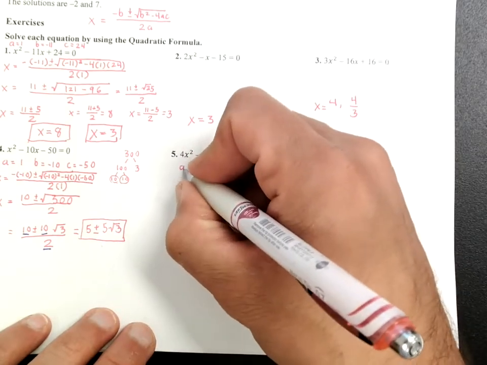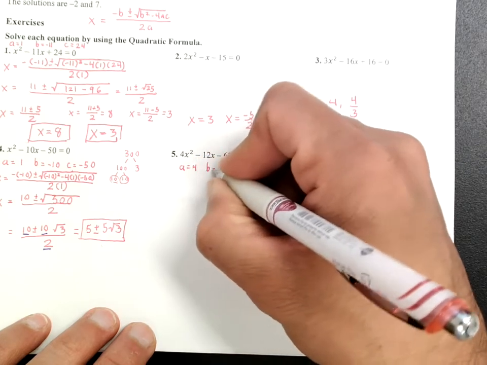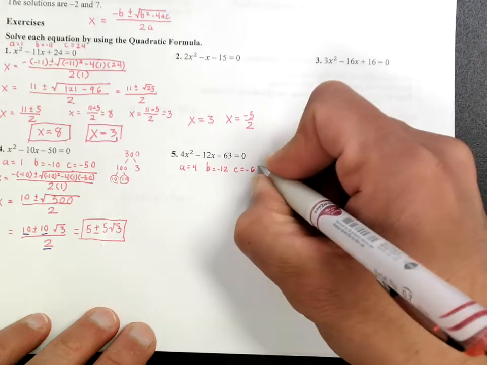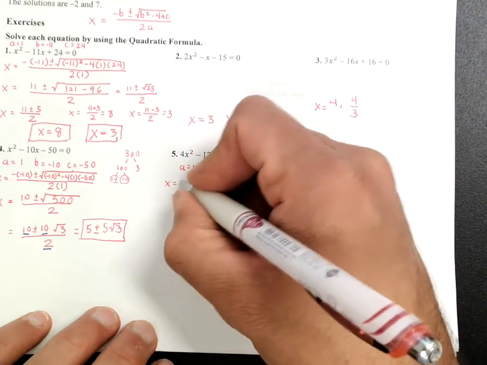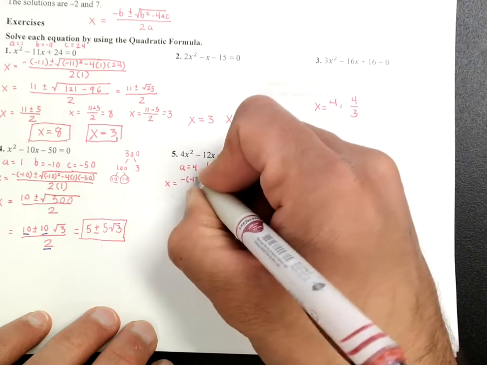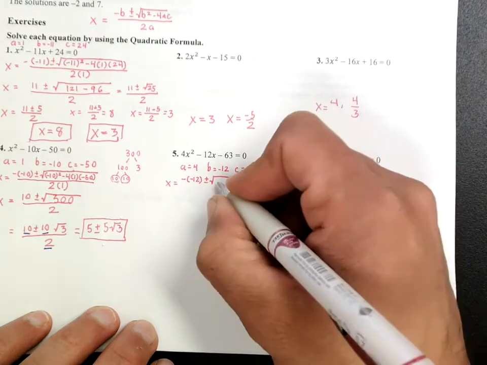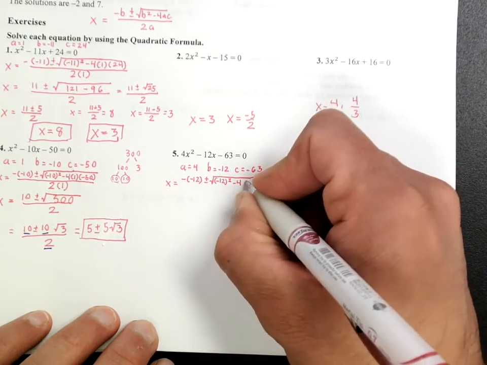So we have A is equal to 4, B is negative 12, C is negative 63. This looks like it's going to be pretty big. So X is equal to negative of a negative 12 plus or minus the square root of negative 12 squared minus 4A.